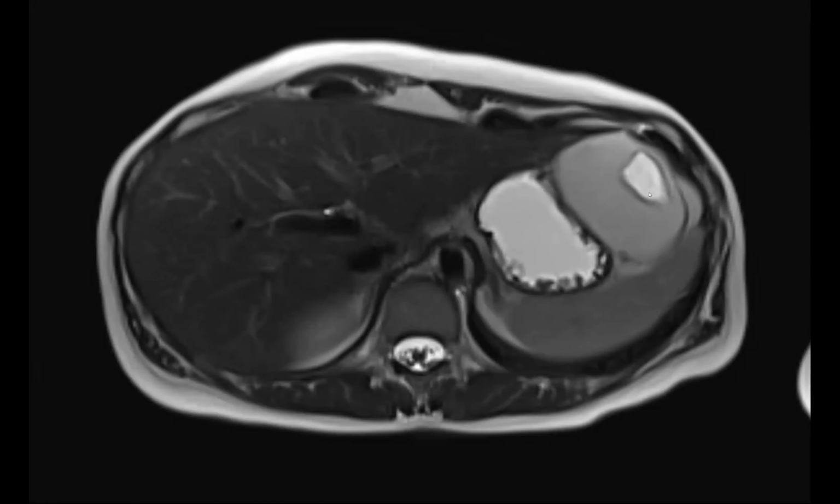But the other important thing about this is that it will never fill in. Even if you get a super delayed image, the rest of this will fill in, but this part won't fill in. And that's why I call it a scar, because it's not communicating with the rest of the hemangioma. But let me get the proper name for it for you.